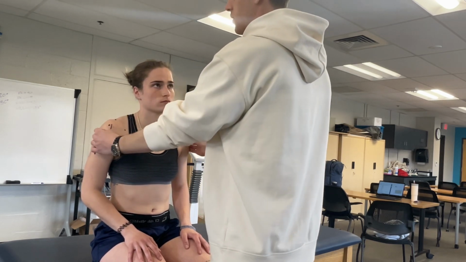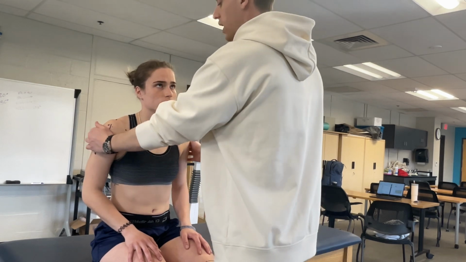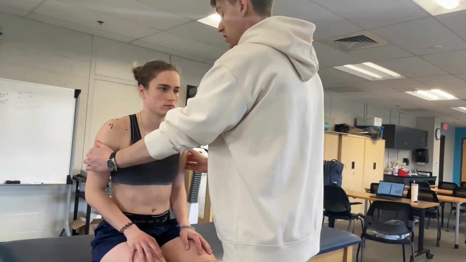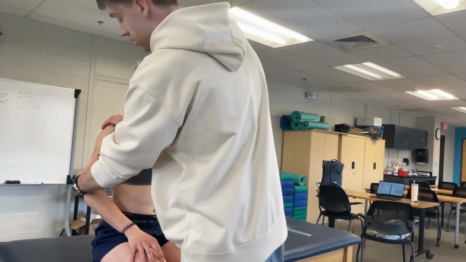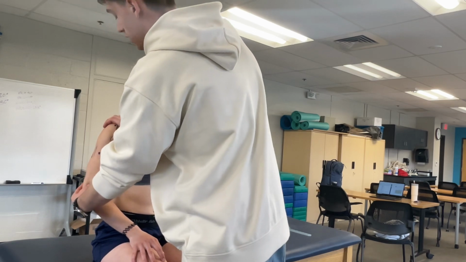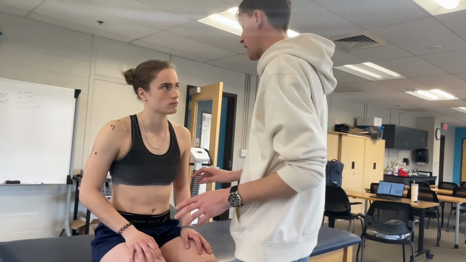Looking for areas of tenderness, working down the back of the arms, triceps, deltoids, down to the deltoid tuberosity, and I'm continuing down the shaft of the humerus, down to the elbow, looking for any signs of pain.